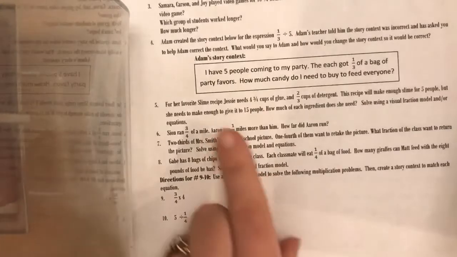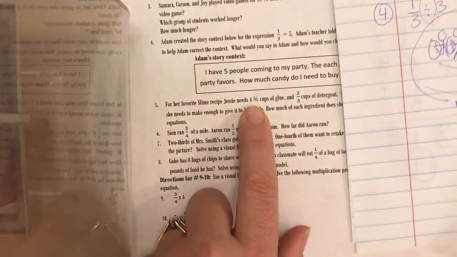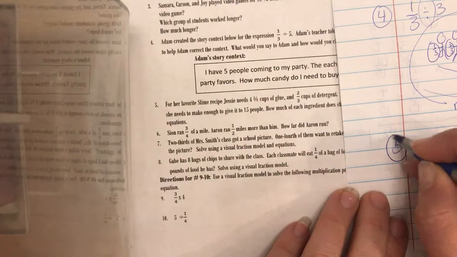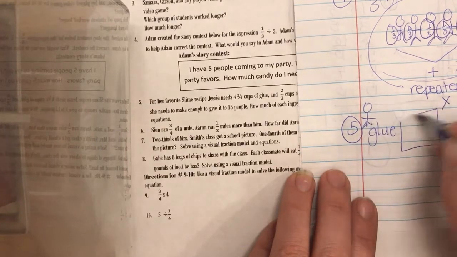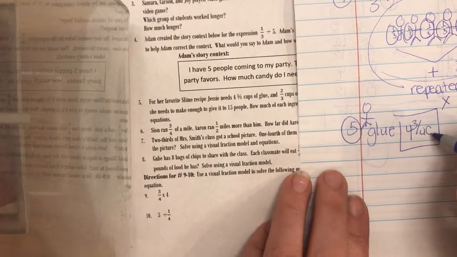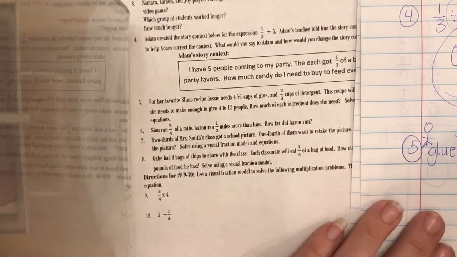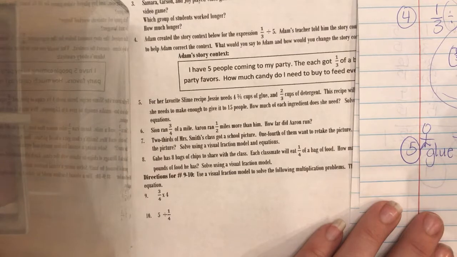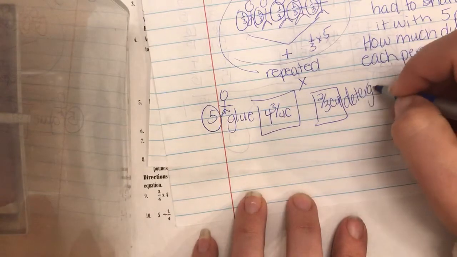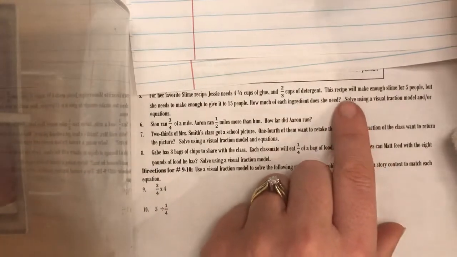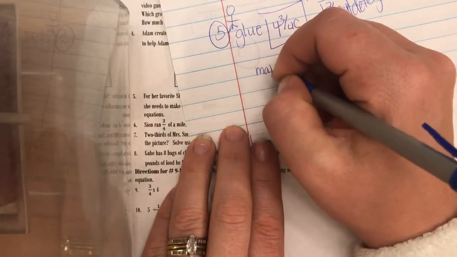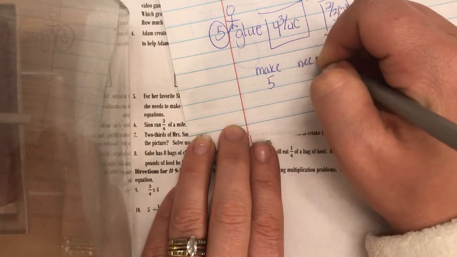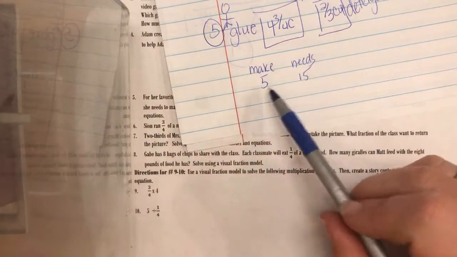All right, let's move on to 5. For her favorite slime recipe, Jessie needs 4 3/4 cups of glue. So glue, Jessie over here, needs 4 3/4 cups, needs 2/3 cups of detergent. Oops, of detergent. All right. The recipe will make enough for 5, but she needs enough for 15. So we'll make for 5. She needs 15. So how much more does she need?